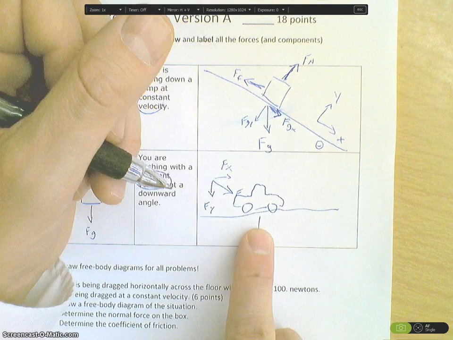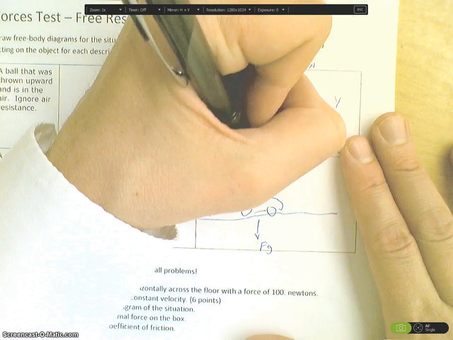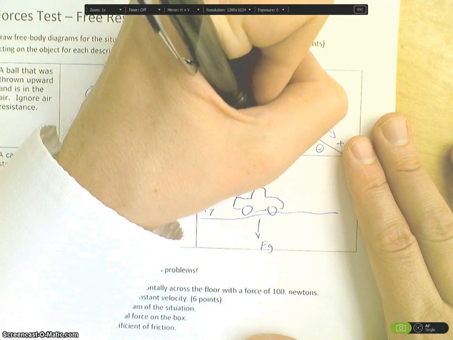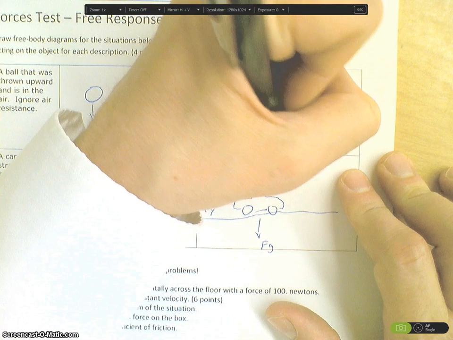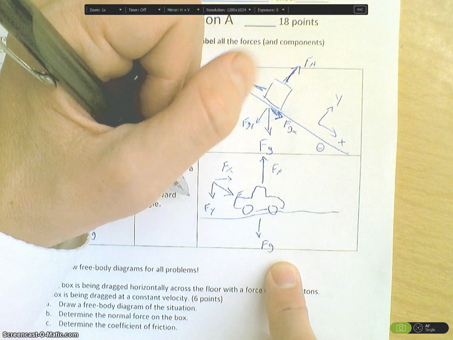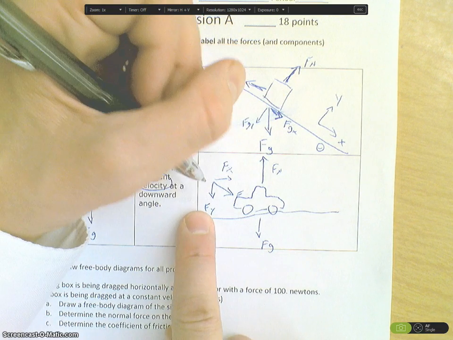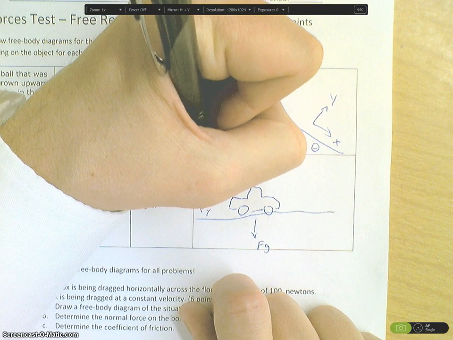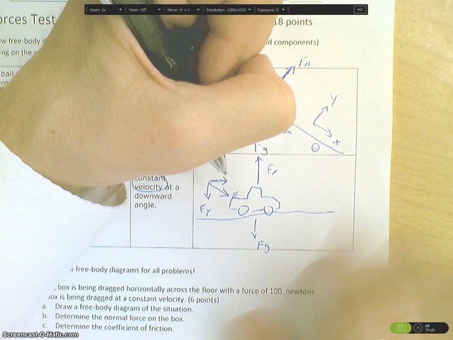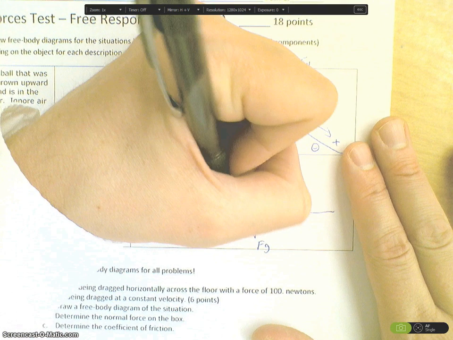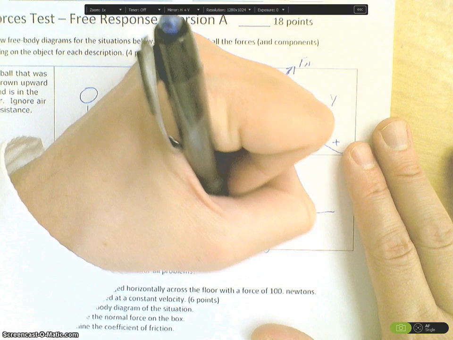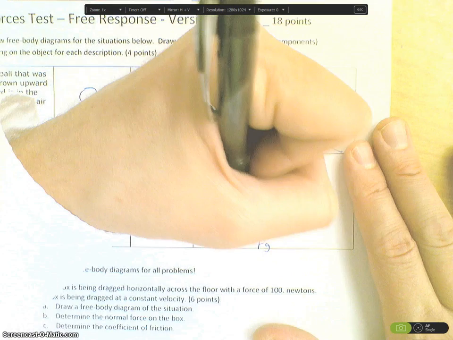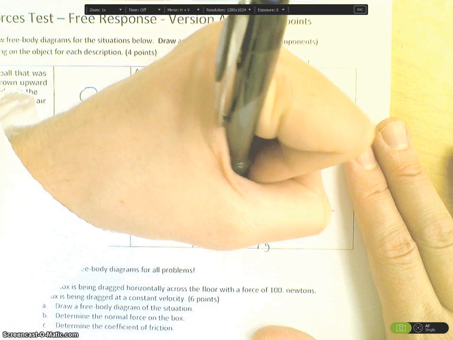So I have two downward forces. That must mean that the normal force is balancing out these two forces. Fn must be equal to Fy and Fg. There's also a horizontal component of the force, Fx. That must be balanced out by a force of friction. So that's a pretty complicated one. That's as hard as it gets in this class.